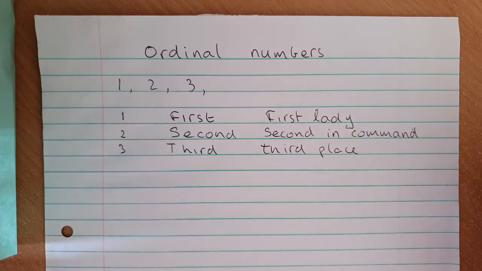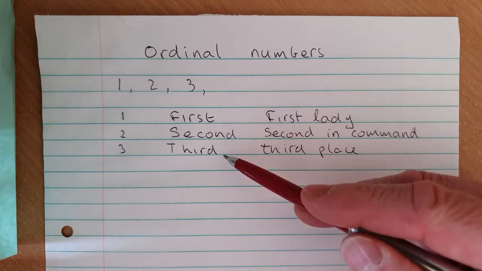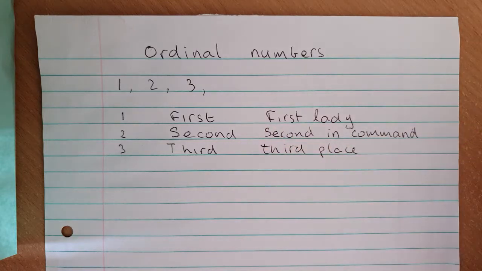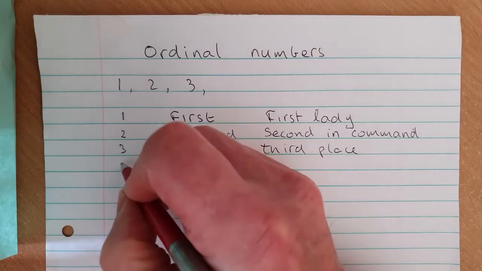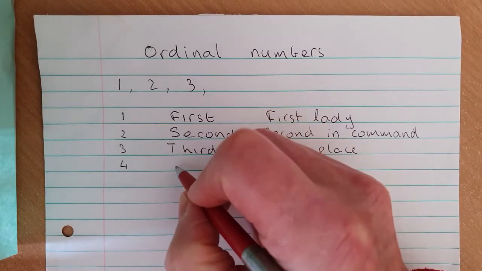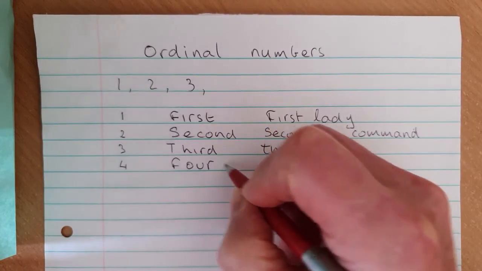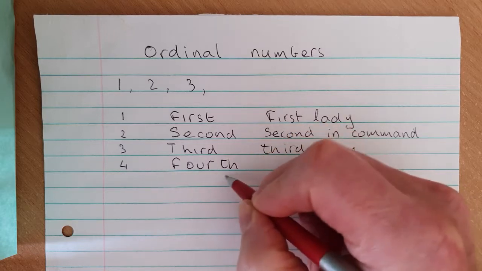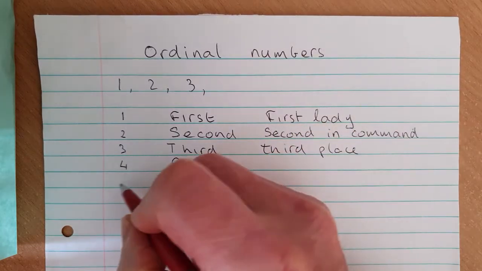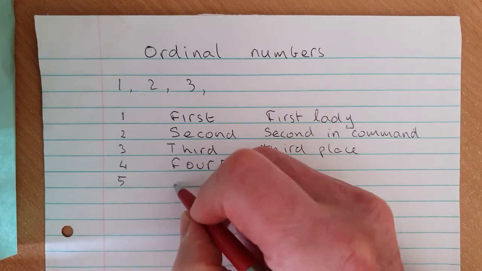They are really easy. Once you've got these three, the others are then consistent. In other words, they work the same way. Let's have a look at 4. Five.